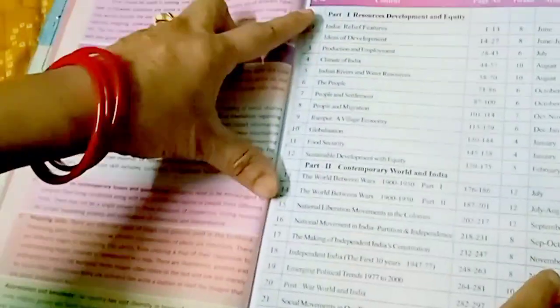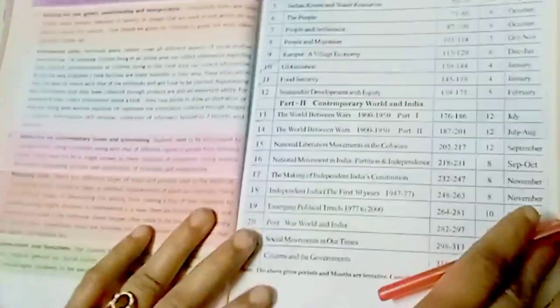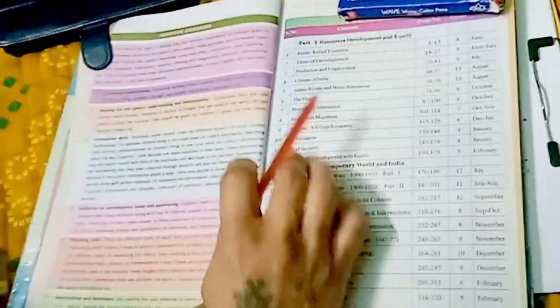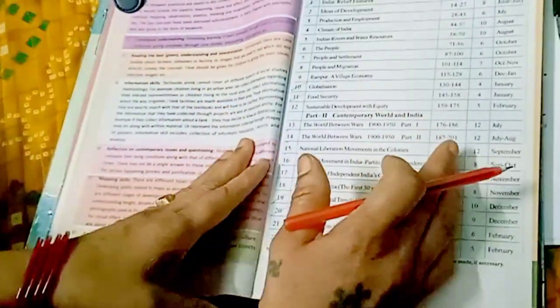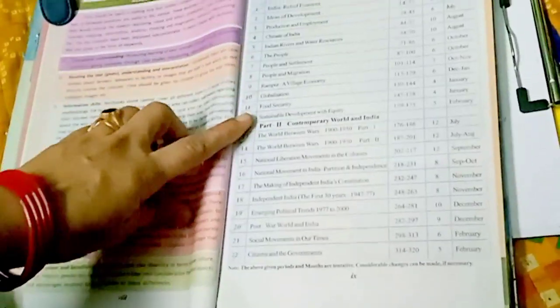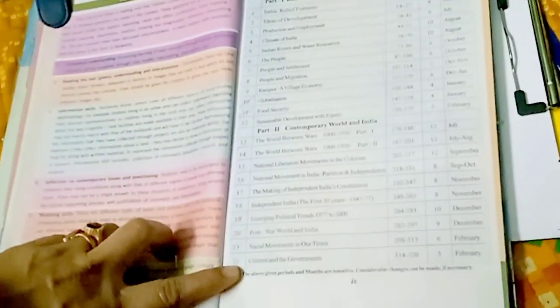We have 22 lessons in the 10th class syllabus. These 22 lessons we can prepare very easily by having a particular plan. So first of all, you see here part 1 and part 2. In part 1 we have 12 lessons, and part 2 also has lessons.